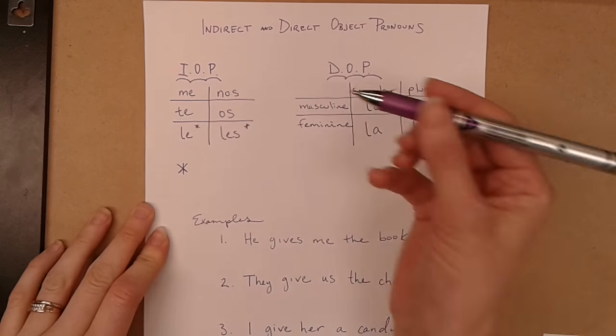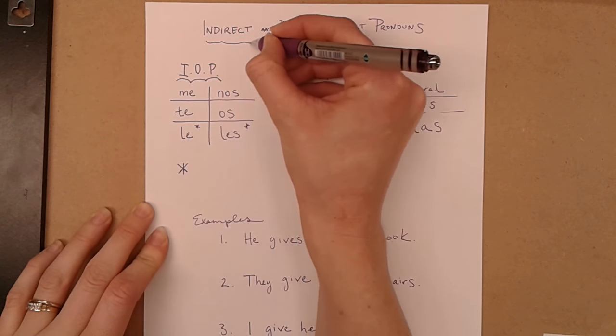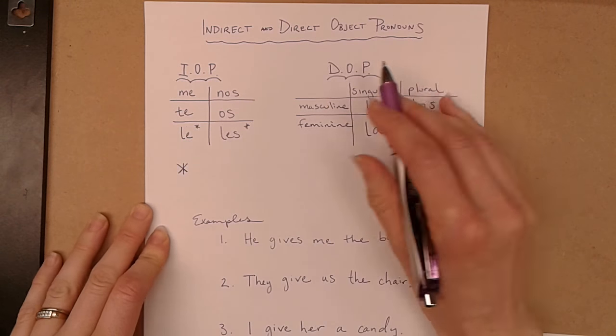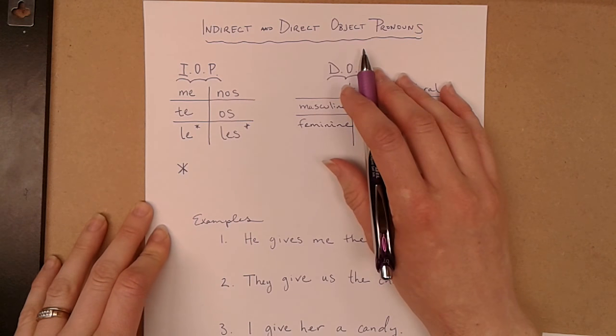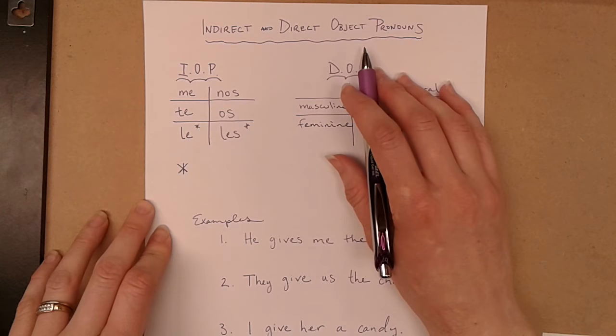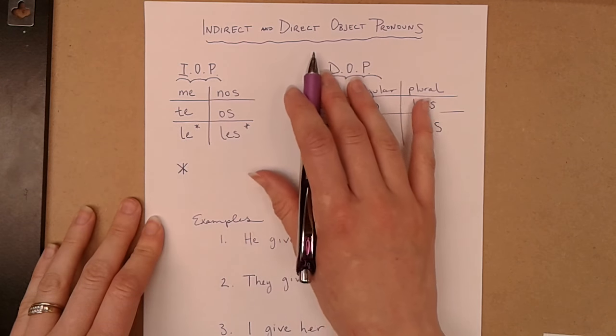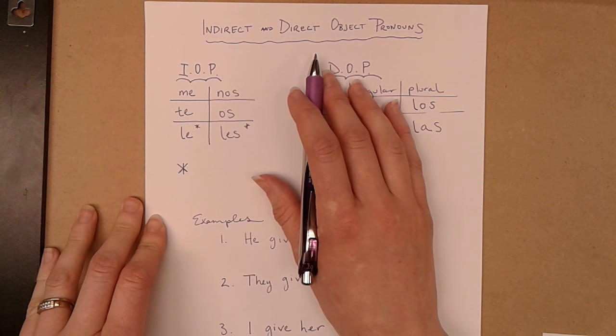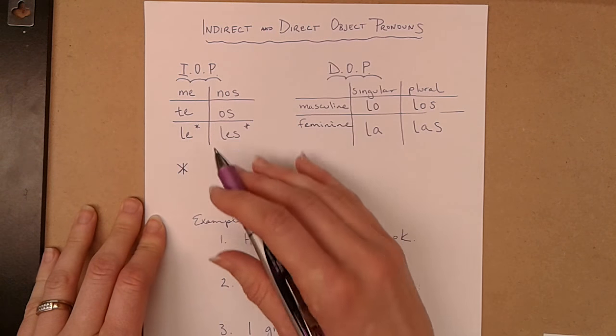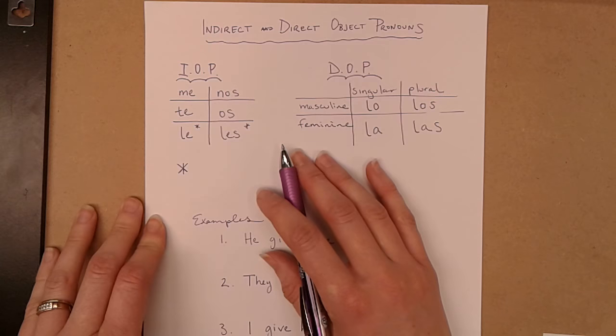Indirect and direct object pronouns, when they're used together, it can be tricky to use them together for a couple reasons, and just for non-native speakers, when someone's using them, sometimes it's hard to know what they're getting at. So the more that you know and practice, the better off you'll be.